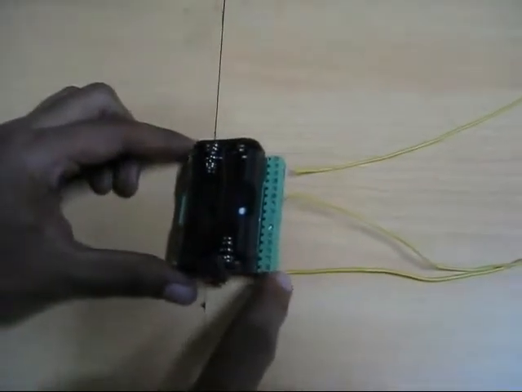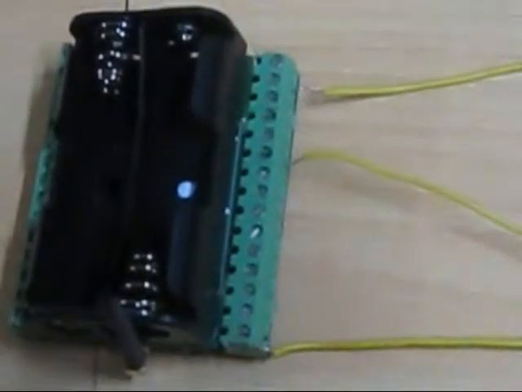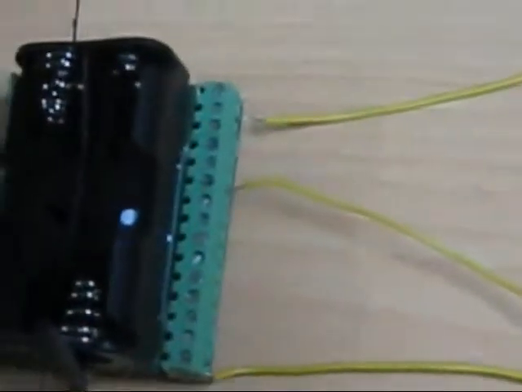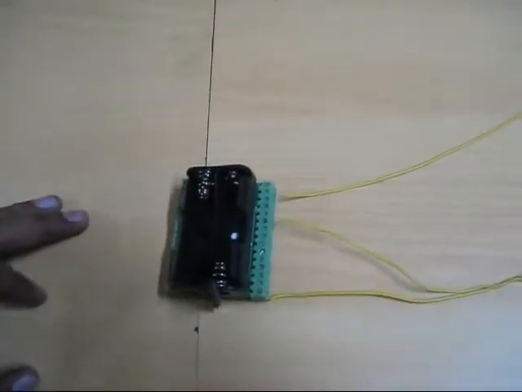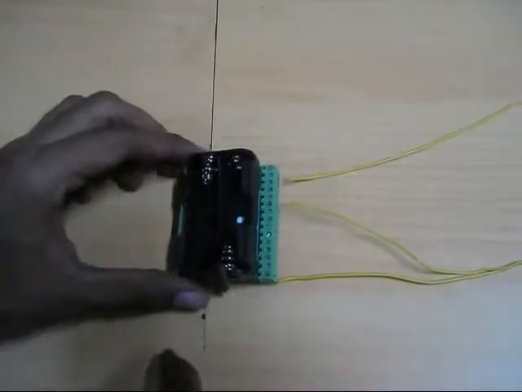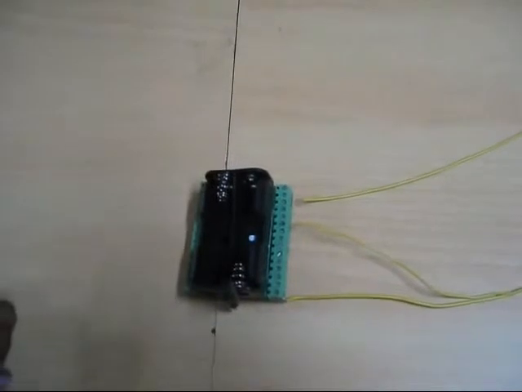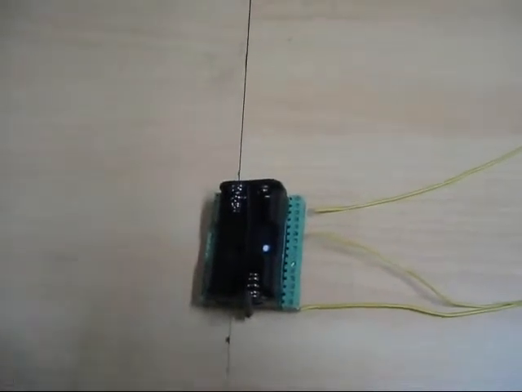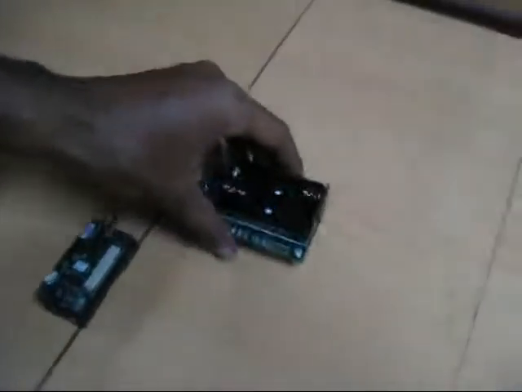Now the interrupt pin is connected to an overspeed detection mechanism. When the car overspeeds, an interrupt is generated by the overspeed detection mechanism and is fed to the mode through this interrupt pin. The mode is programmed in such a way that when it receives an interrupt, it detects the overspeeding of the vehicle and it sends a packet to the base station.